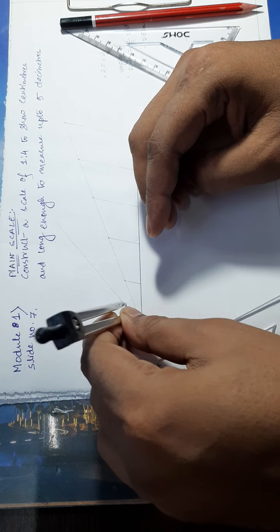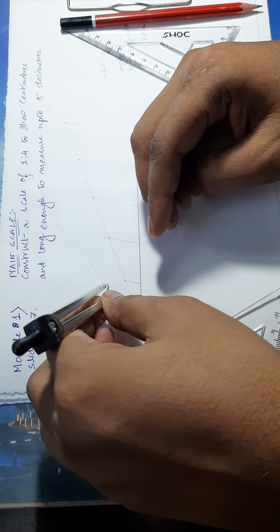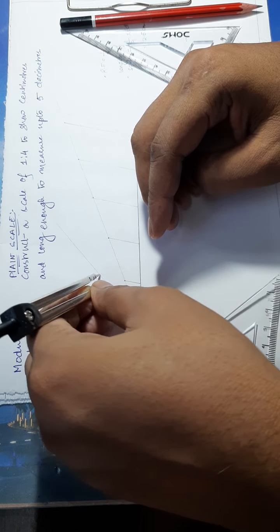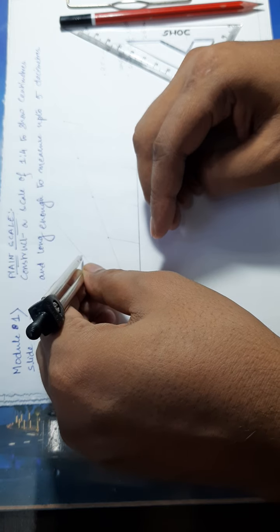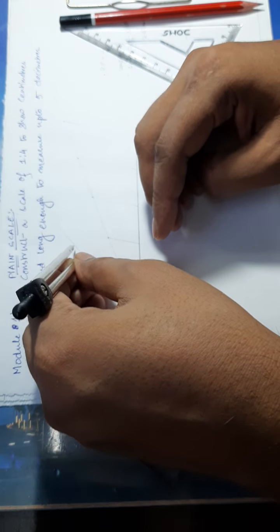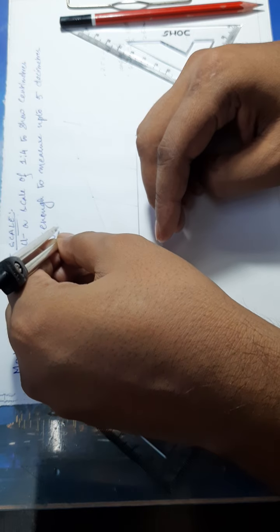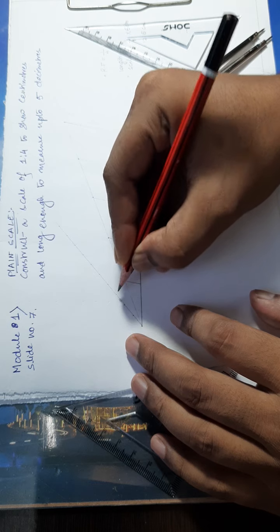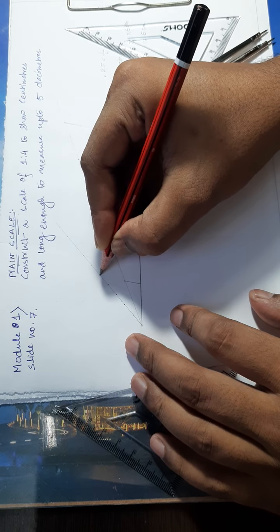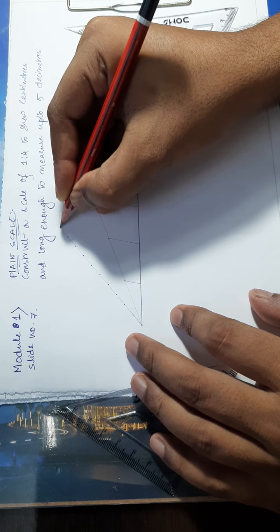One, two, three, four, five, six, seven, eight, nine, ten. Let me mark the points with pencil so that it is clearly visible. 1, 2, 3, 4, 5, 6, 7, 8, 9 and 10.